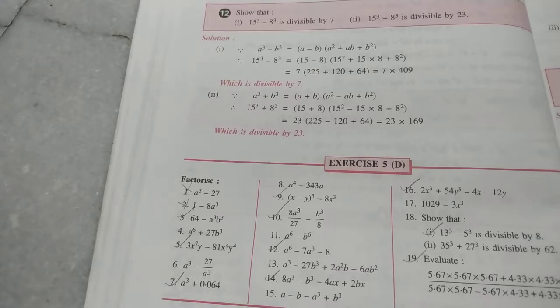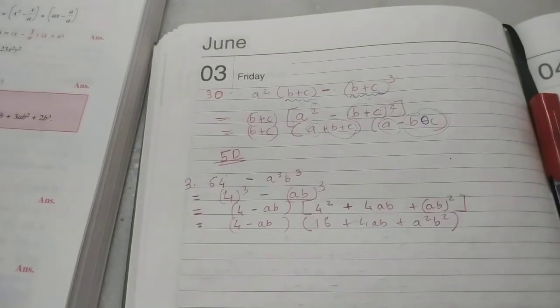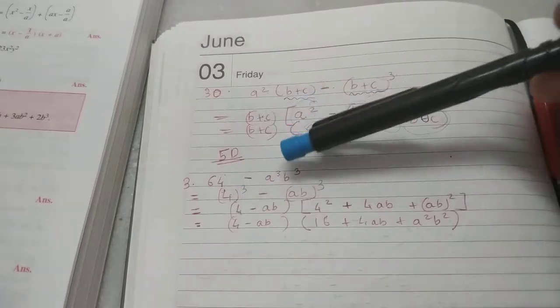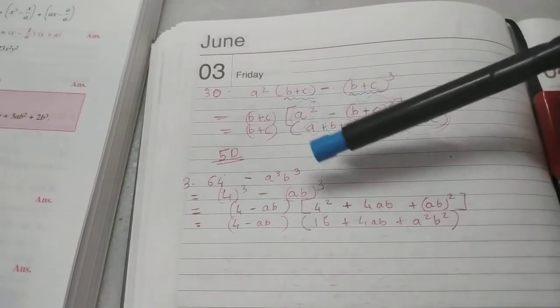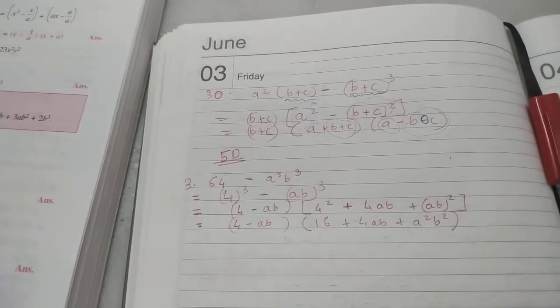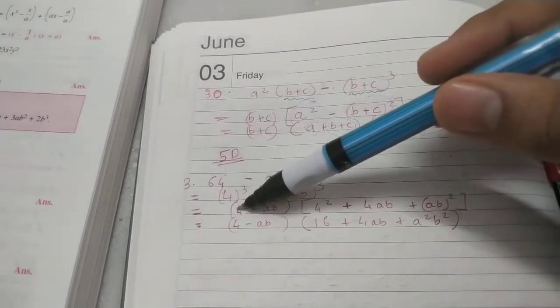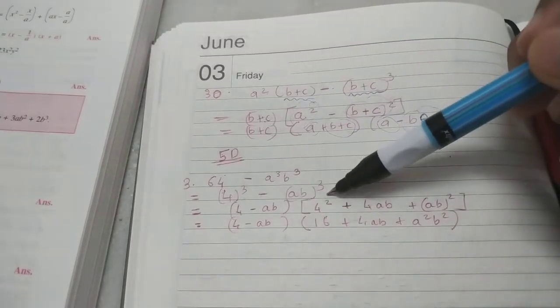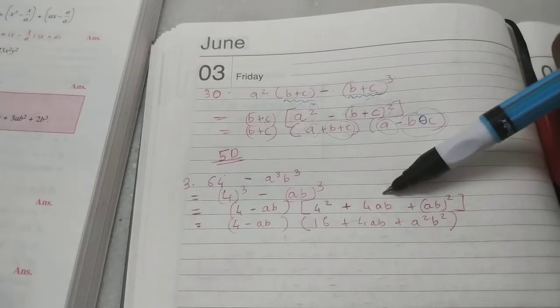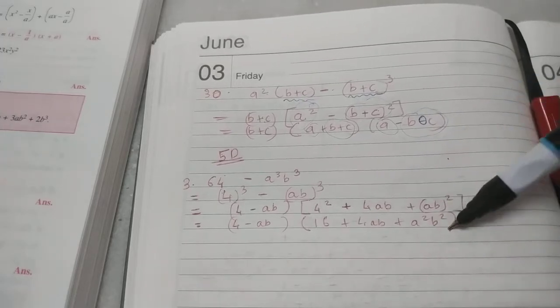Cancel questions 1 and 2. Now in the third question, I see that they are perfect cubes. So 64 will become 4 cube, and a cube b cube, write it as (ab) cube. So this is of the format a cube minus b cube. Apply the formula now, which is (a minus b)(a squared plus ab plus b squared), and solve it further to get the answer.